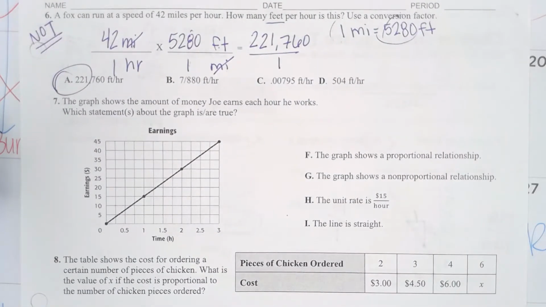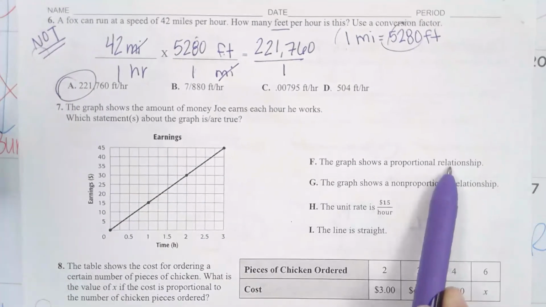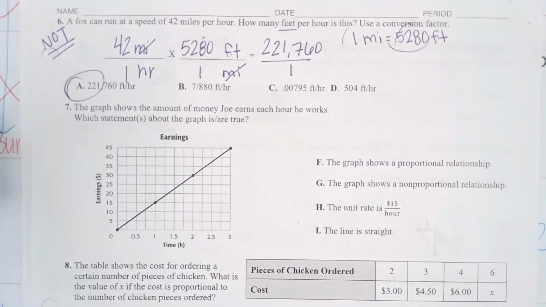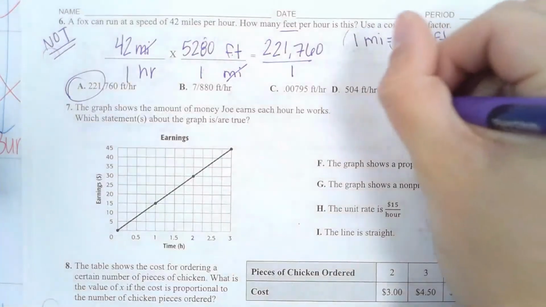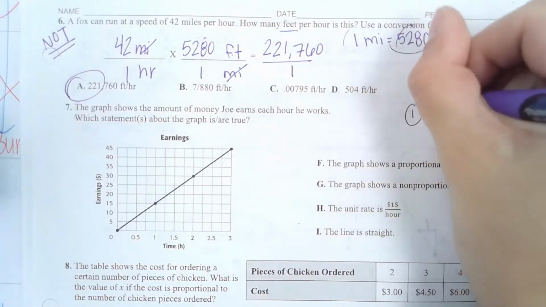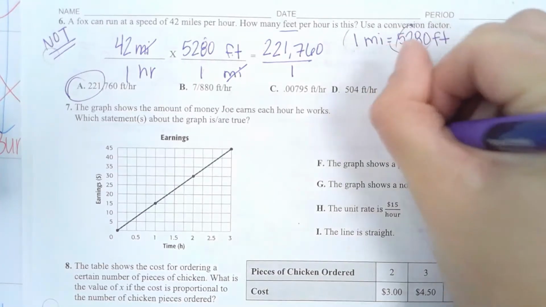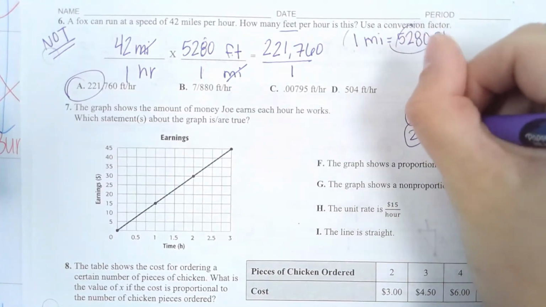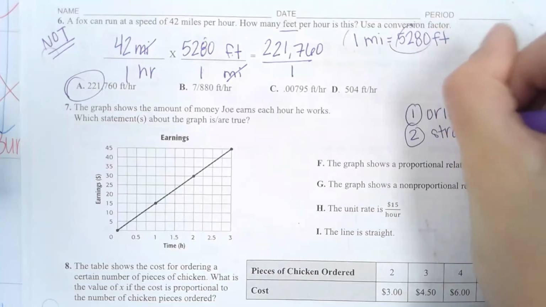All right, number 7, the graph shows the amount of money Joe earns each hour he works. Which statement or statements about the graph is or are true? So there might be more than one correct answer here. So the first one says the graph shows a proportional relationship. So remember, in order for a graph to be proportional, it must go through the origin and it must be a straight line. So let's see if our graph has both of those.